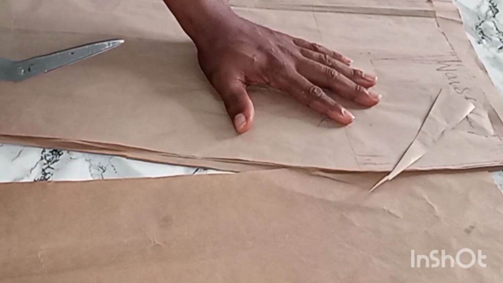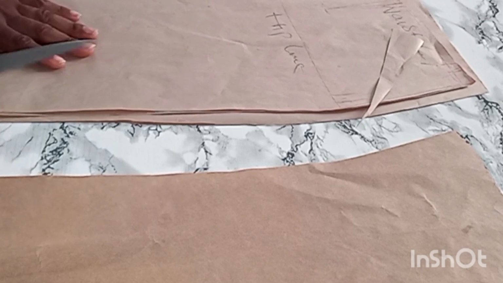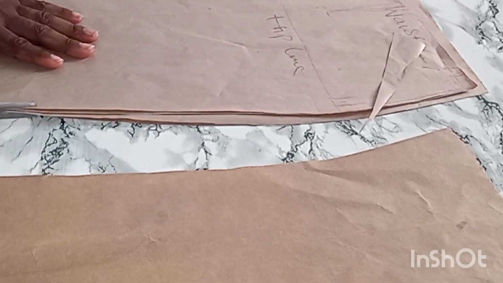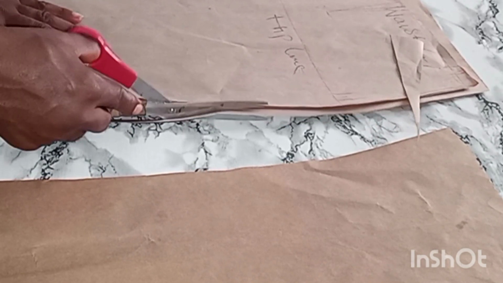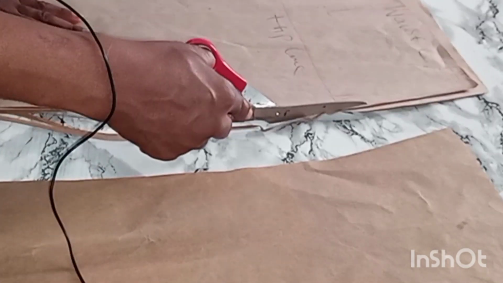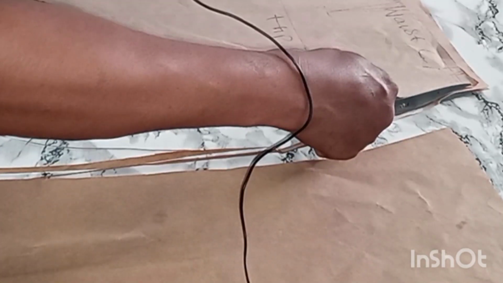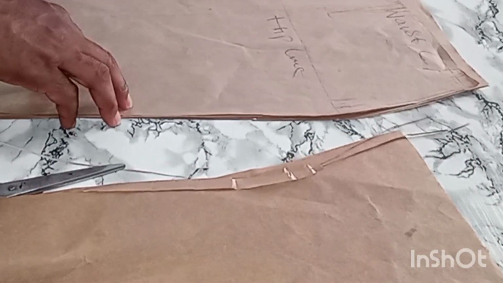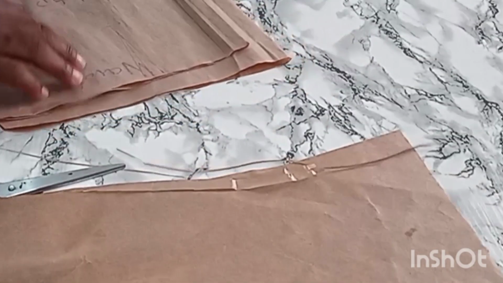You need to trim it properly. You make sure that your material is equal.